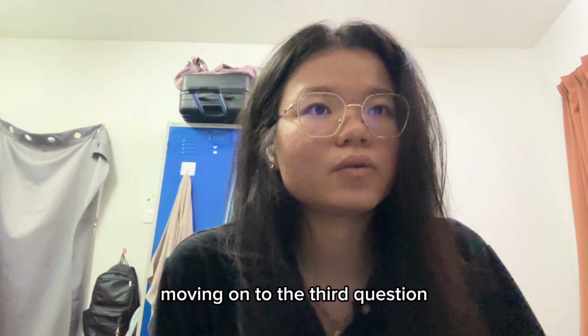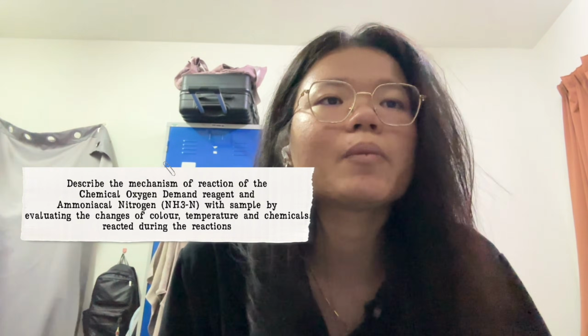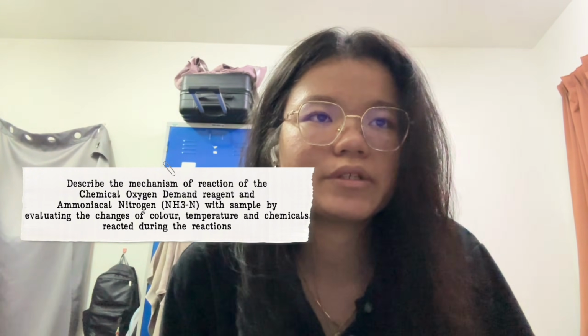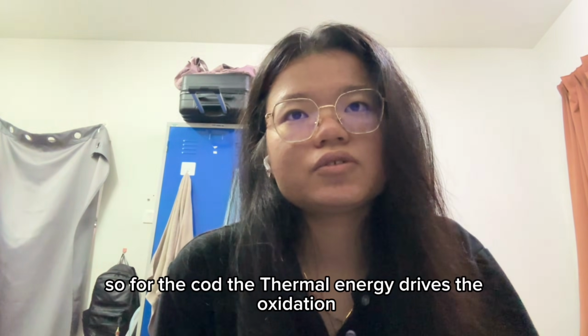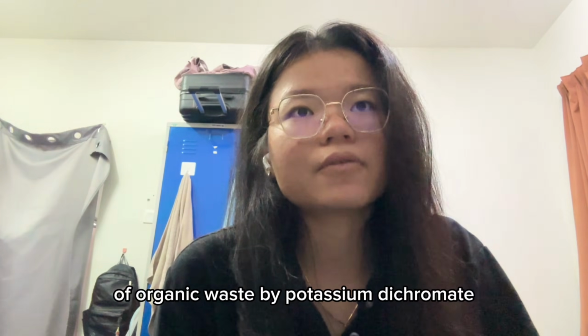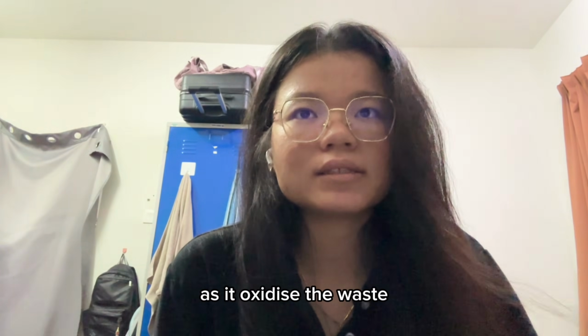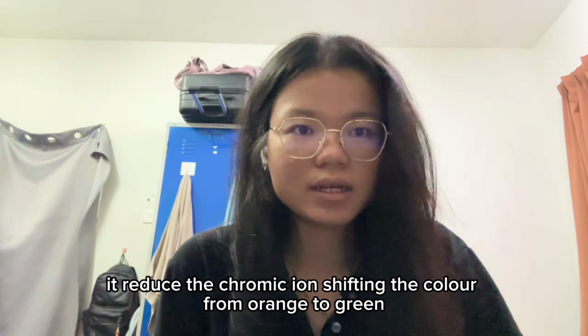Moving on to the third question. Describe the mechanism of reaction of the COD reagent and ammoniacal nitrogen with sample by evaluating the changes of color, temperature, and chemicals reacted during the reaction. So for the COD, the thermal energy drives the oxidation of organic waste by potassium dichromate. As it oxidizes the waste, it reduces the chromic ion, shifting the color from orange to green.